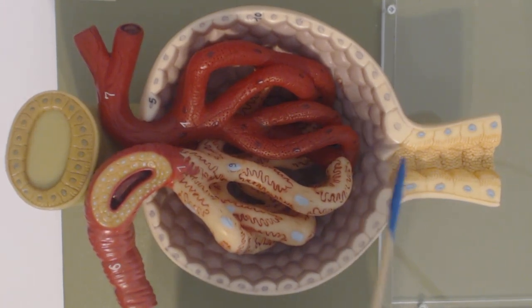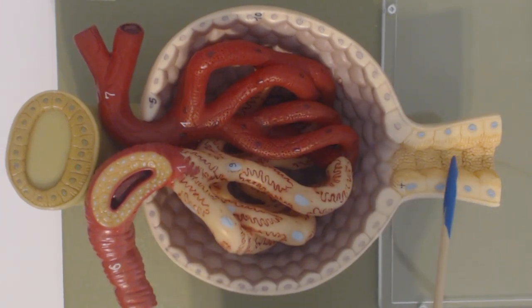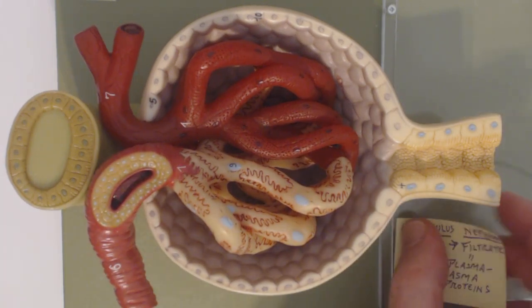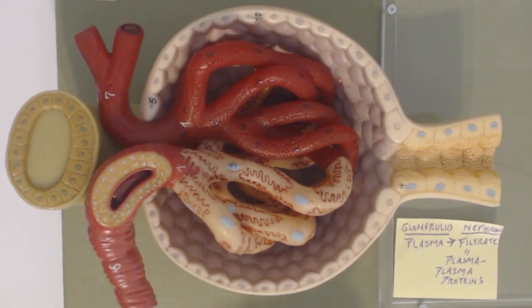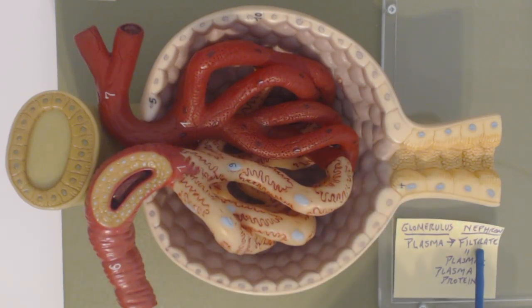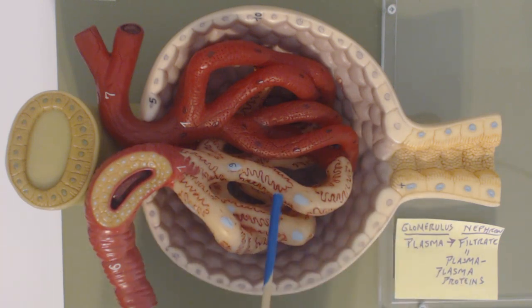And the filtrate then exits out of the corpuscle, passes through the urinary pole, and then enters into the proximal convoluted tubule. So again, just to remind you, the fluid in the glomerulus is called plasma. As that plasma enters the capsular space and enters the nephron, it gets renamed as filtrate. Filtrate and plasma are almost the same thing. Filtrate is basically plasma minus the plasma proteins. Most plasma proteins remain in the plasma because they are too big to pass through these filtration slits.